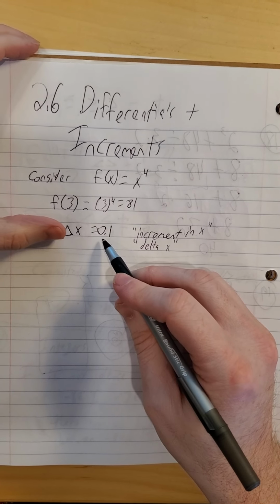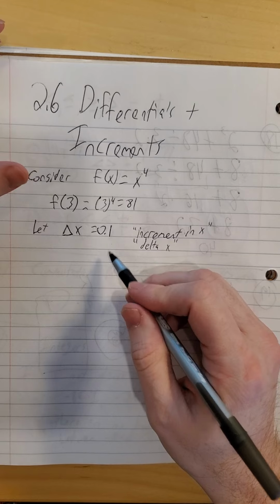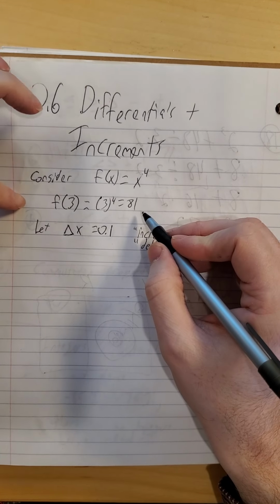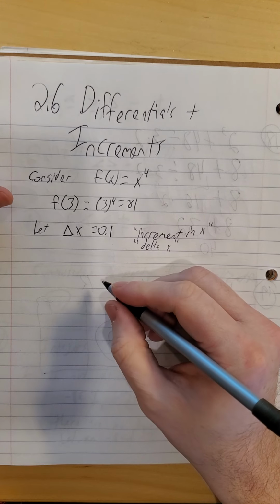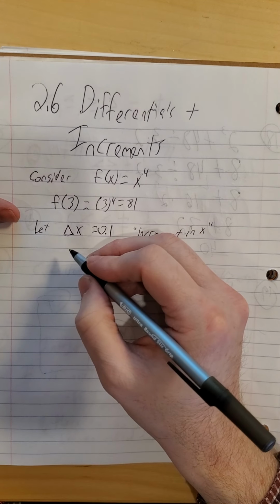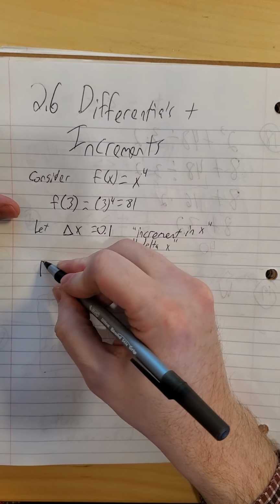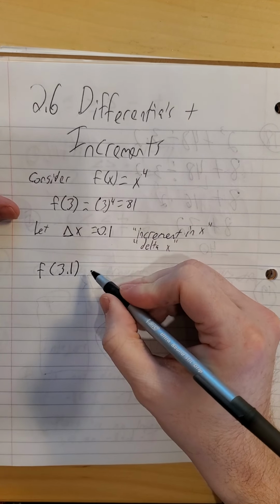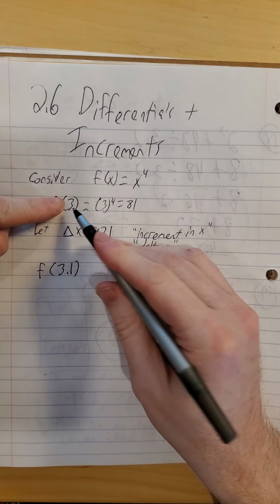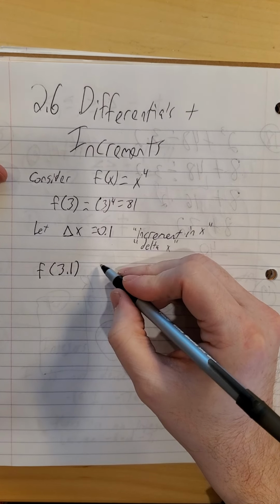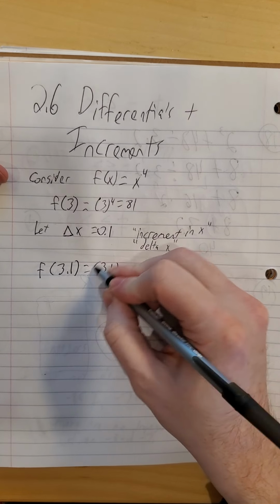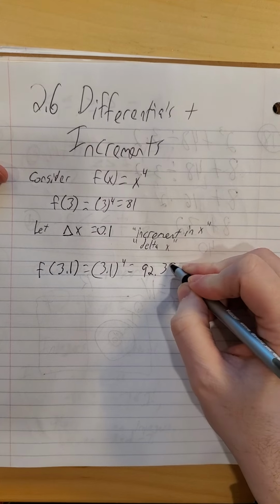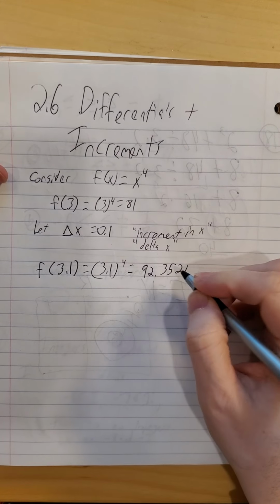So here we're changing x by a positive 1/10 of a unit. In other words, our x was 3, now our x is 3 and 1/10. So we're just adding delta x to the previous x value. So that would be 3 and a 10th, 3 and a 10th to the fourth, 92 and 3,521 10,000ths.